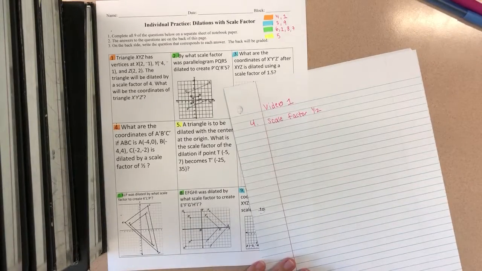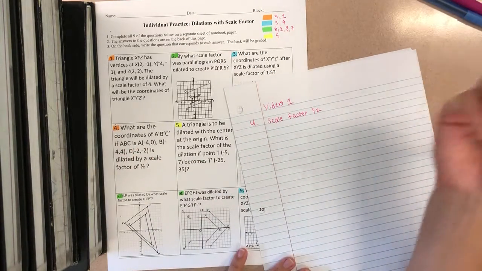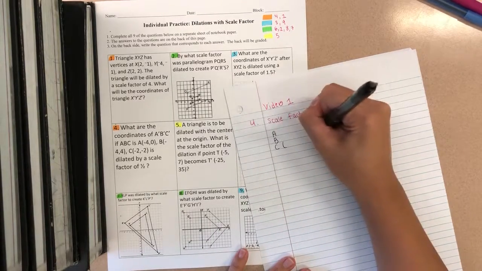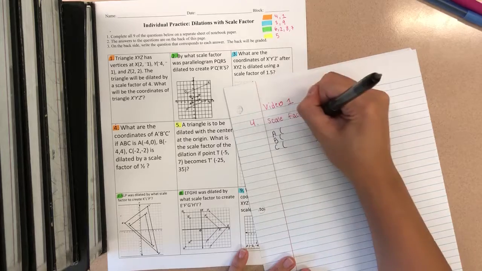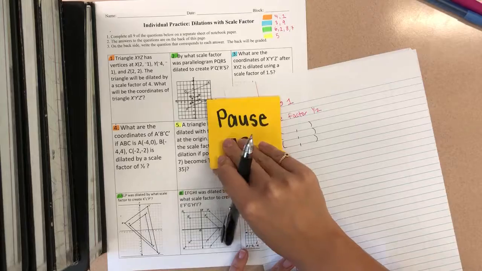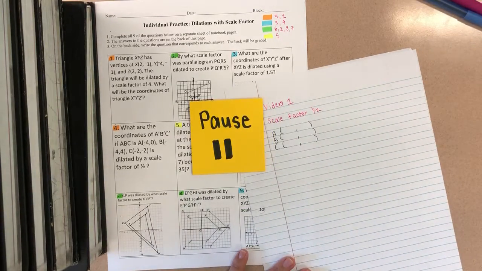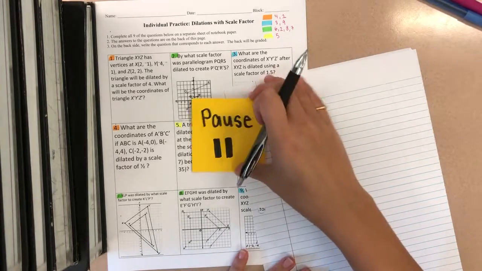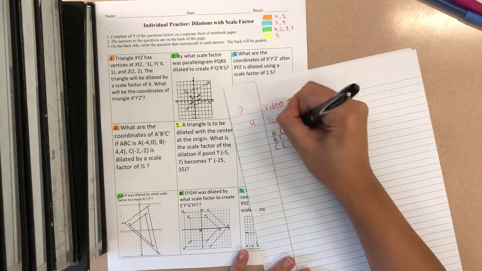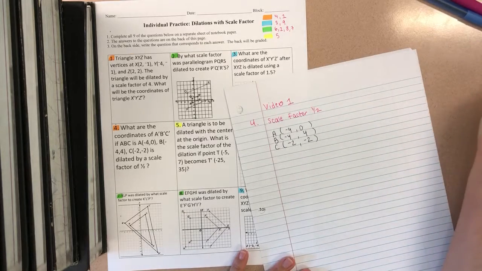All right, so we have the pre-image, which is A, B, and C, and we always want to start off with listing the pre-image. So go ahead and put A, B, C on your paper and rewrite the coordinates, okay? So this time, go ahead and pause the video and write down the coordinates to A, B, and C. Okay, when you finish that, your coordinates should be (-4, 0), (-4, 4), (-2, 2).